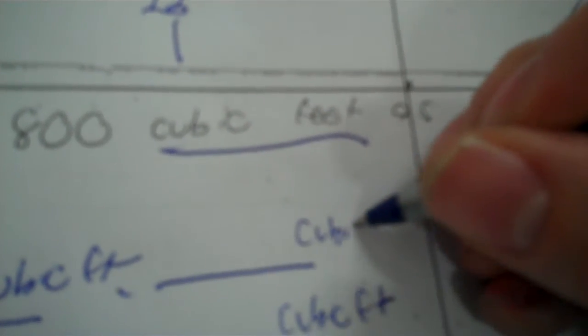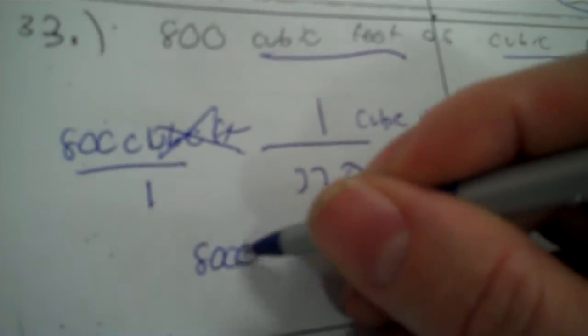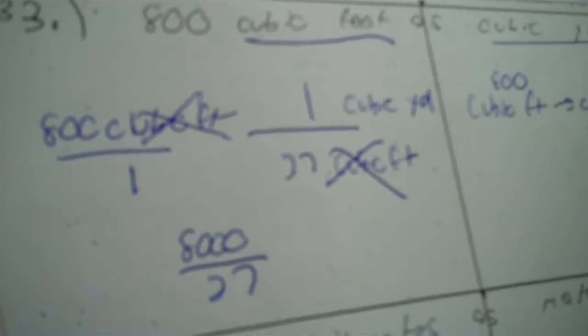800 cubic feet is how many cubic yards, so cubic feet, cubic yards. Okay, so cubic feet, we're given 800. That's all we have to do, 800 cubic feet over 1. Then cubic feet and cubic yards. Okay, 27 cubic feet, 1 cubic yard. So it's going to be 8,000 over 27. 8,000 divided by 27 rounded is 29.63.